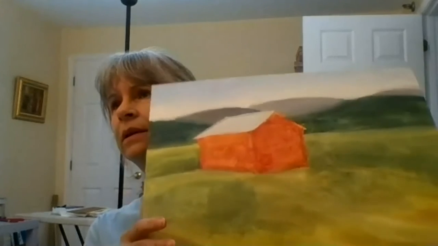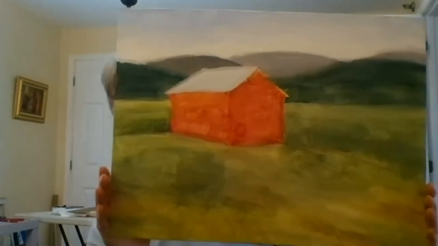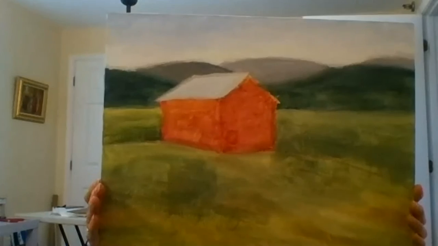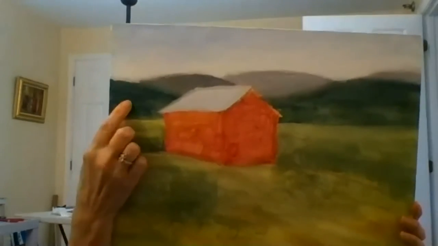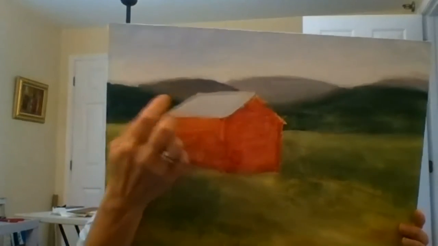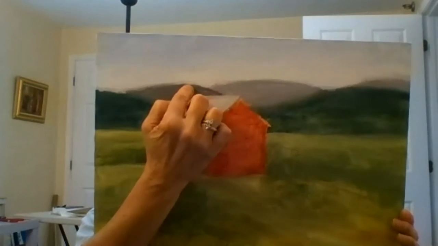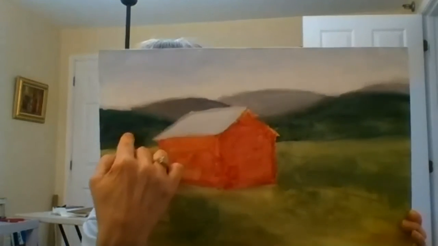That's true. So I've only covered all the different zones first, but you can already see the depth because this is darker than this, and this is lighter than this. This is a lighter gray and an even lighter gray. So this is behind this, and this is behind this.